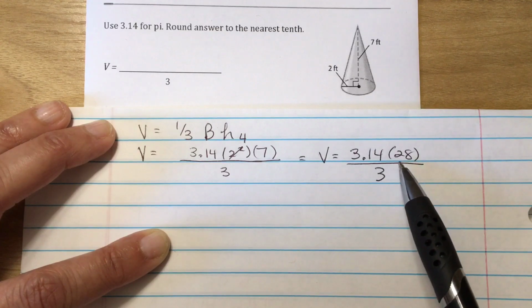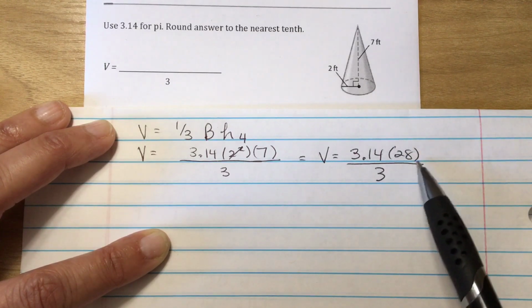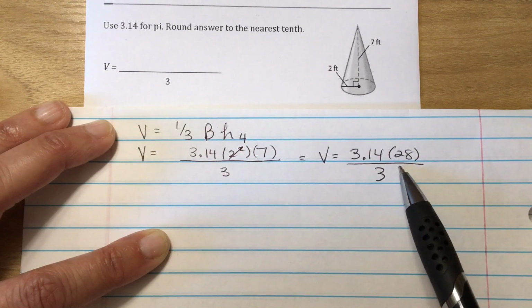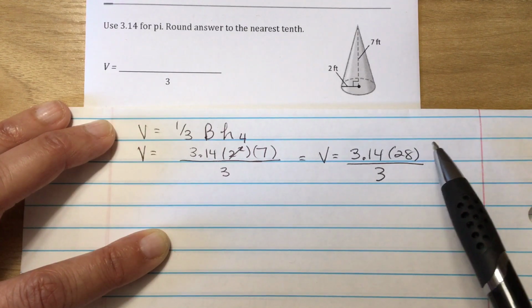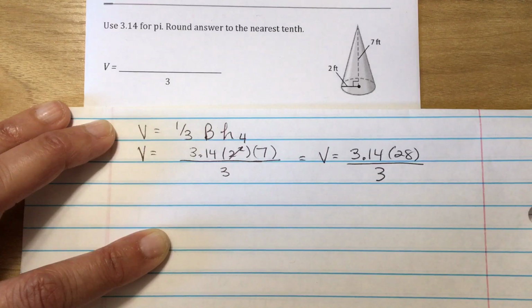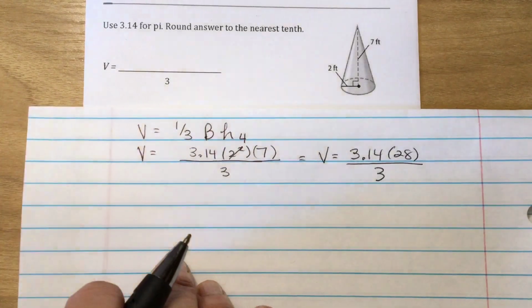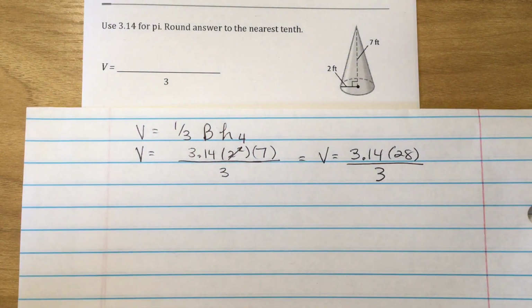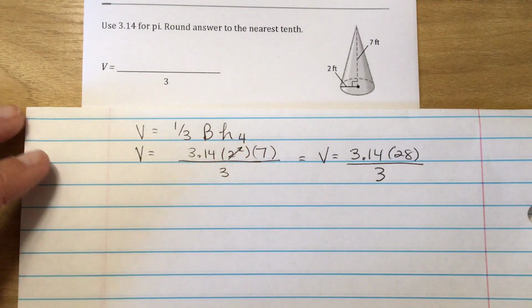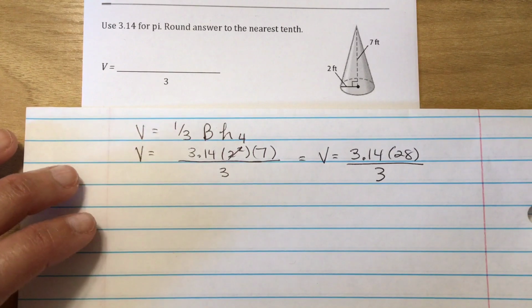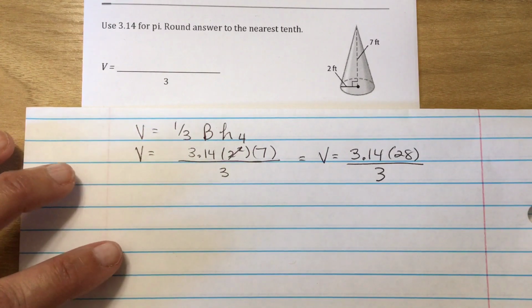So when I look at this 28, once I've simplified part of my problem, I expect my answer to be close to 28, but a little bit higher. So go ahead and complete this problem. Pause the video if you need to, and let's see if you come up with the same answer I do. Again, remember, it's asking you to round to the nearest 10th.